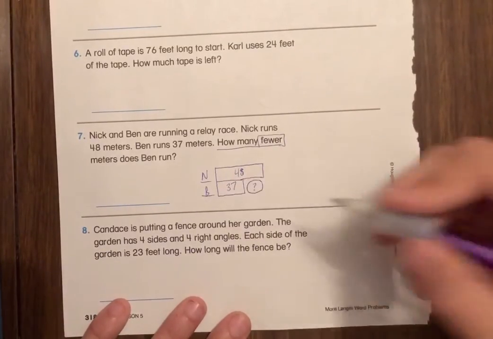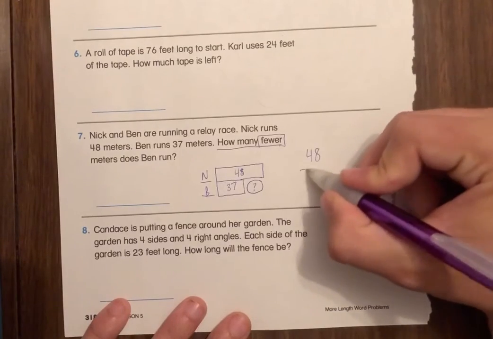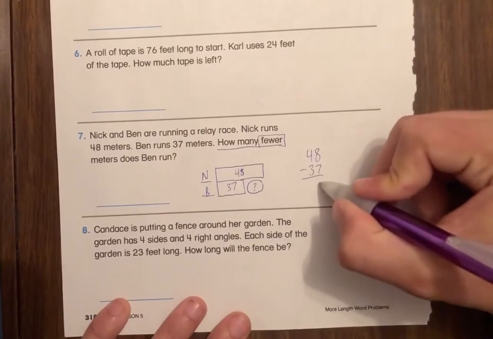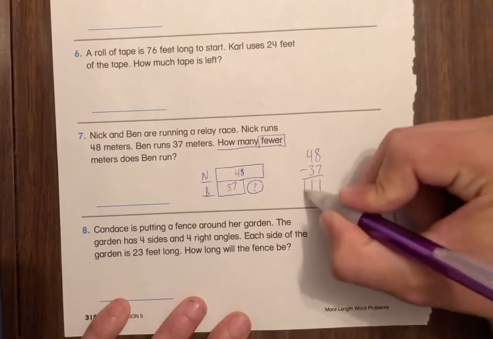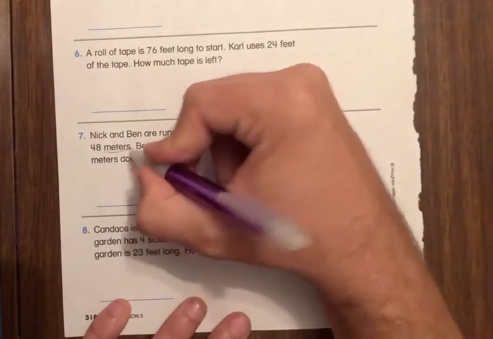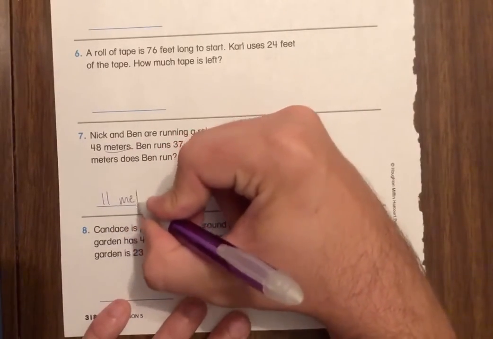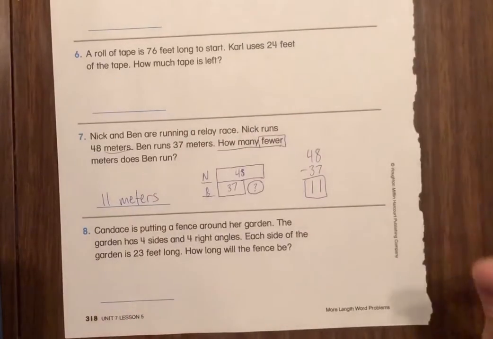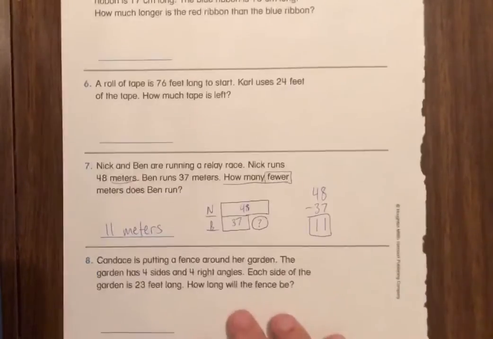I know if I have the top number, I need to subtract. 8 minus 7 is 1. 4 minus 3 is 1. I gotta look for that unit. 11 meters.